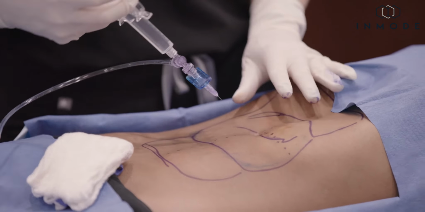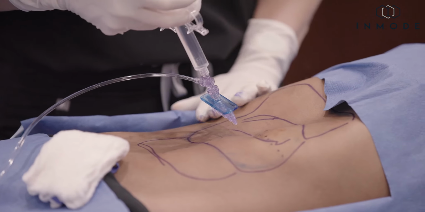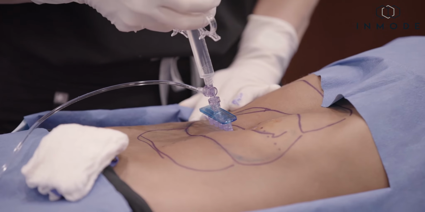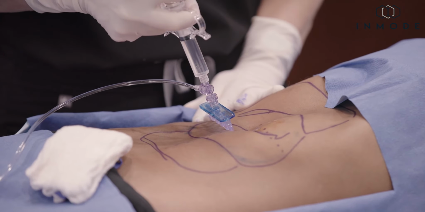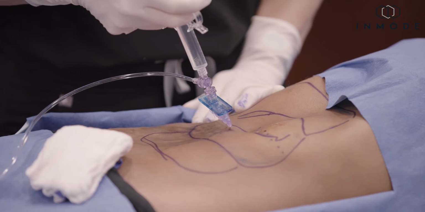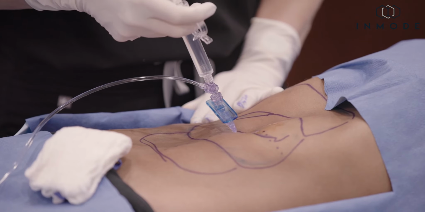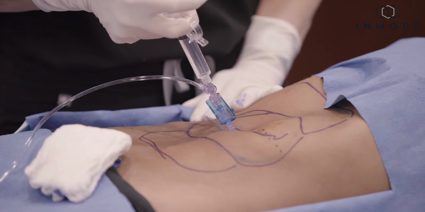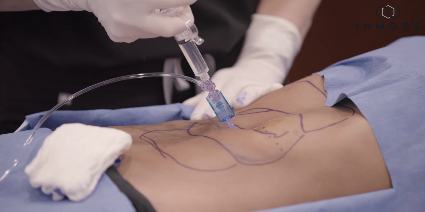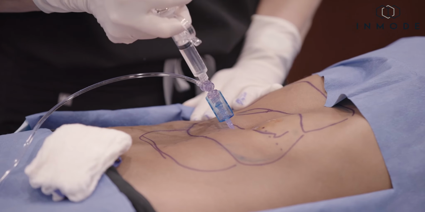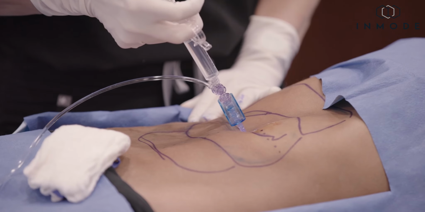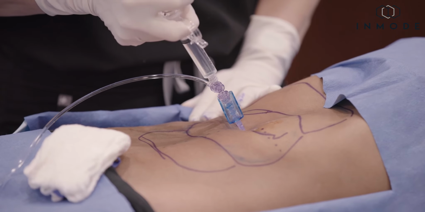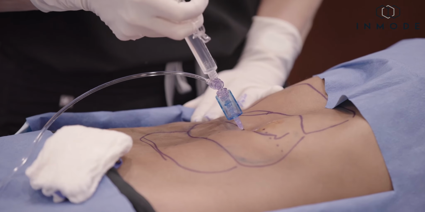And basically you just want to make sure that you're going in, depositing anesthesia, coming out, and staggering. You're about 1 centimeter apart with each injection. How much volume are you doing per injection site? Doing about 1 cc per injection site.